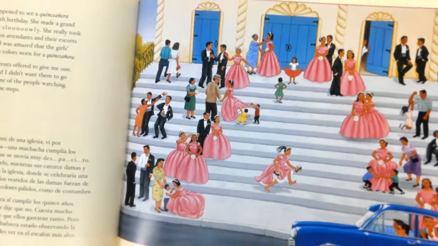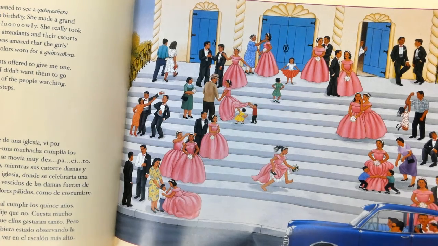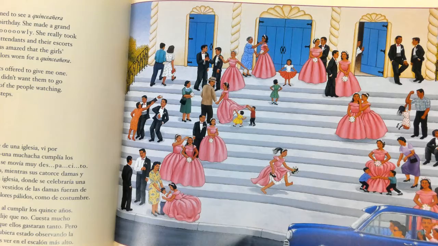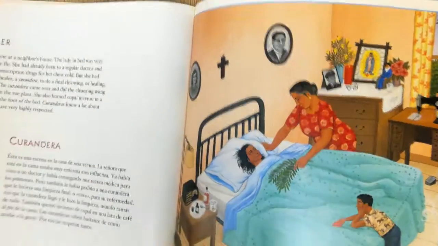So Mass is a word for a Catholic religious service. A quinceañera is both a religious event and a Mexican cultural tradition. After the Mass, the people will celebrate with a party.